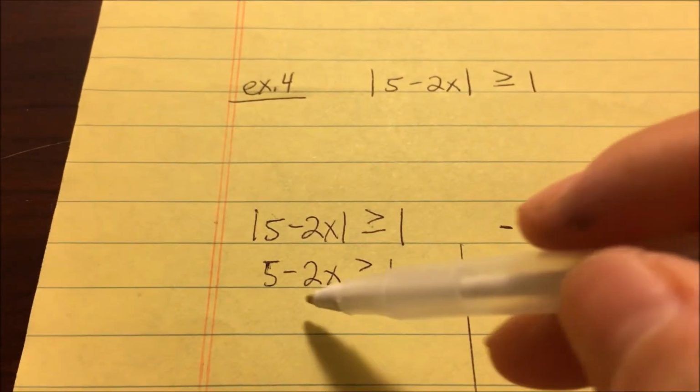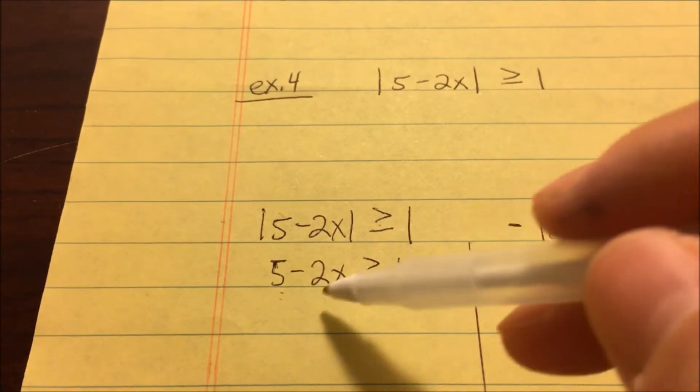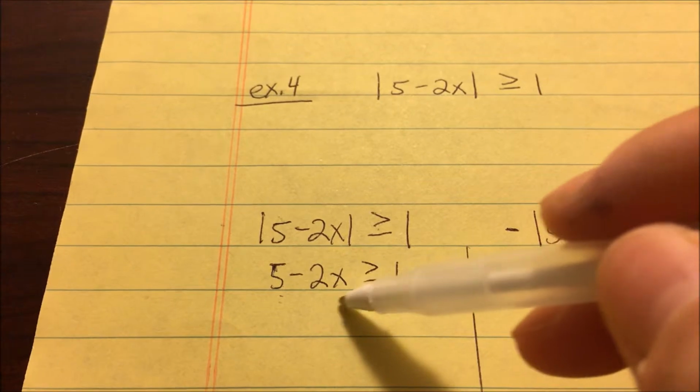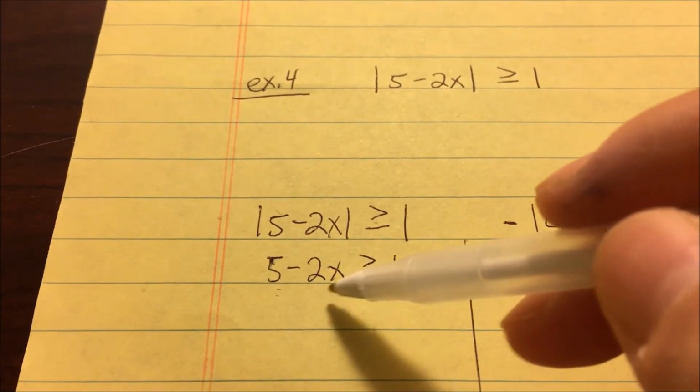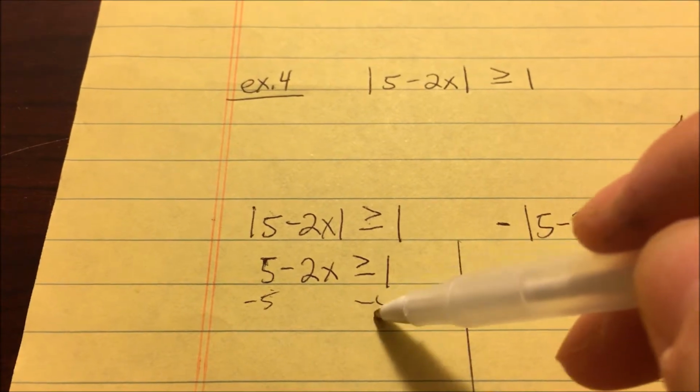So then what I would have to get rid of is the 5, right? Because it's the opposite of PEMDAS. We're adding, subtracting. Because again, the variable is what we leave at the end, because that's what we want to solve for. So it's positive 5 right now, so we have to subtract 5 on both sides.